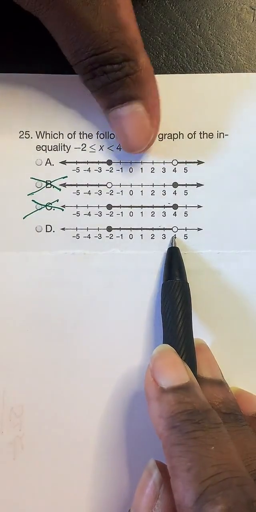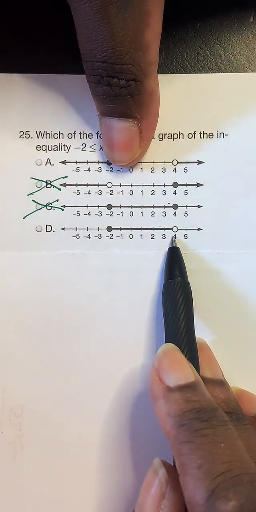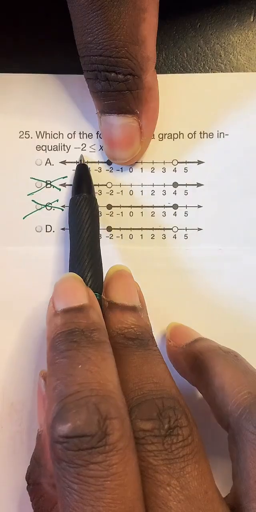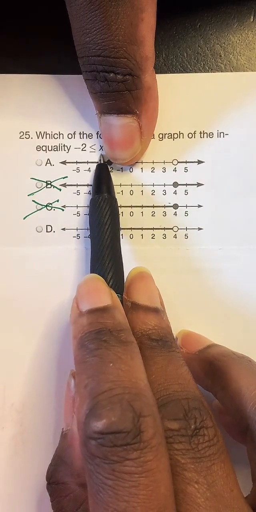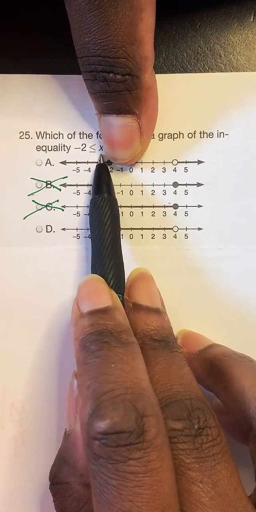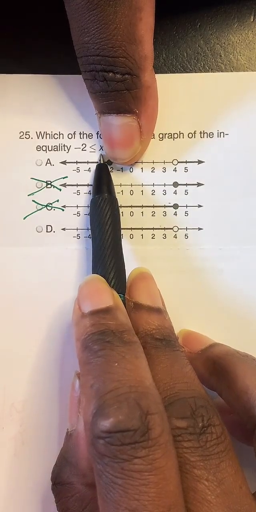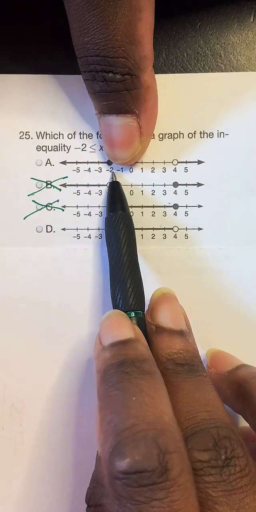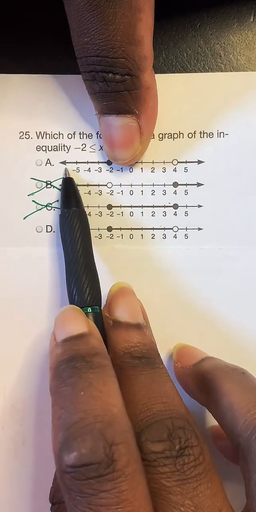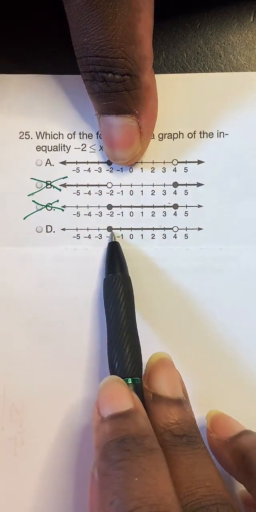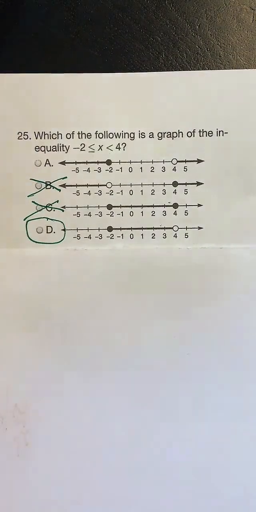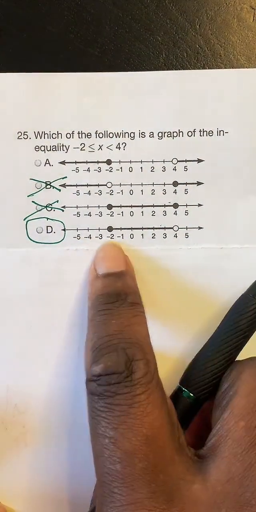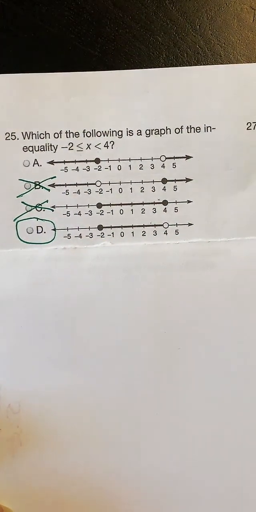And if you're wondering, how do I read it the other way? This is saying -2 is less than or equal to X. So that means your unknowns have to be larger than -2. This one is showing that the numbers are smaller than -2. No, it's actually going to be greater than. So D is your option. This is what's called a compound inequality.